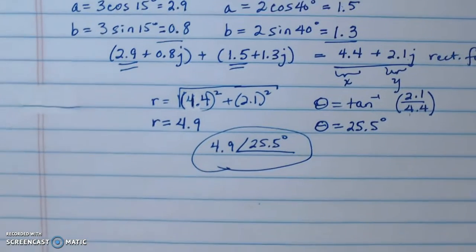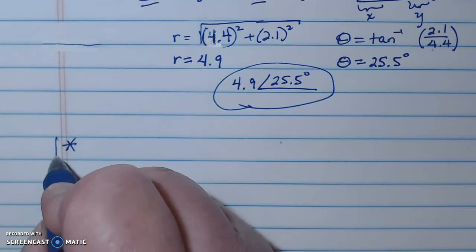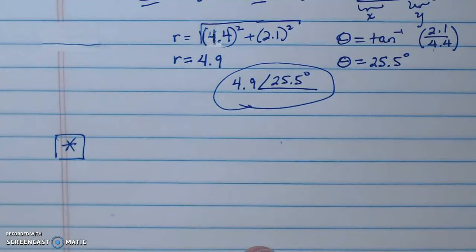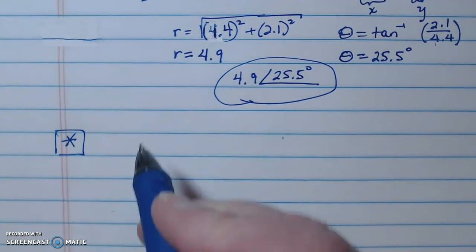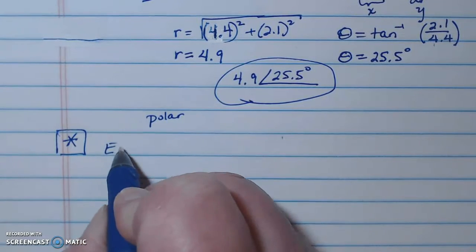Now how about multiplication and division? This is really good news here. There couldn't be anything simpler for doing multiplication and division in polar. So let me give you an example.